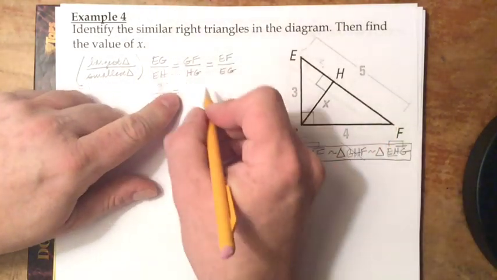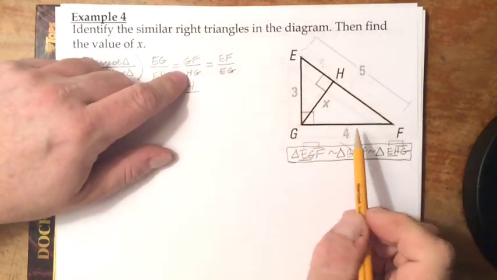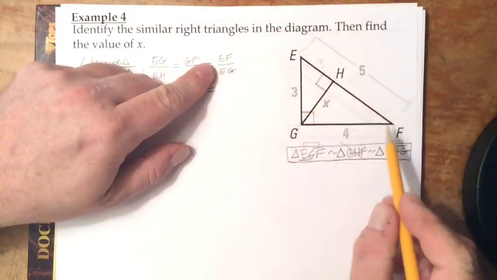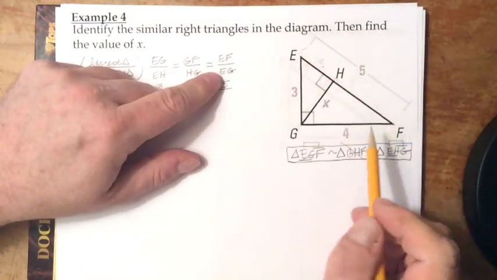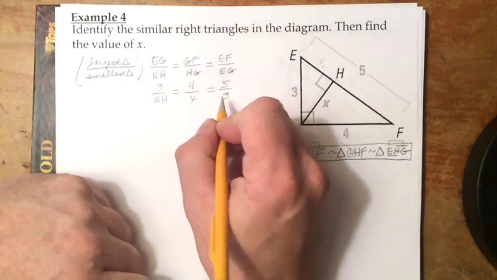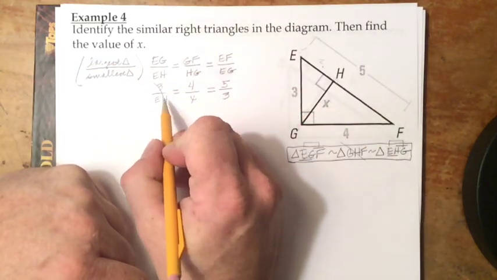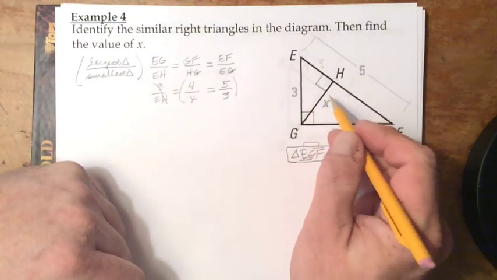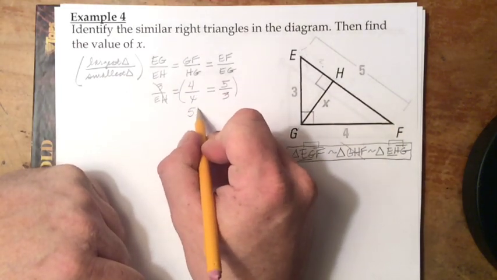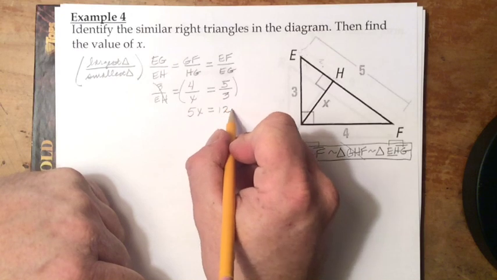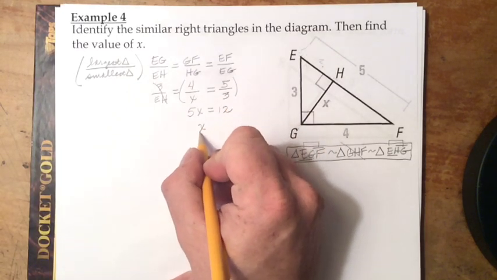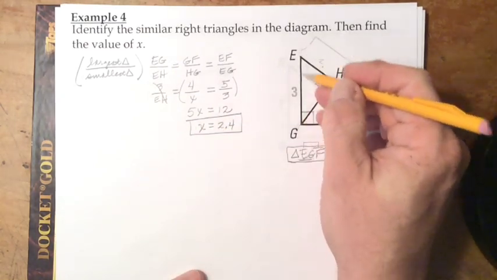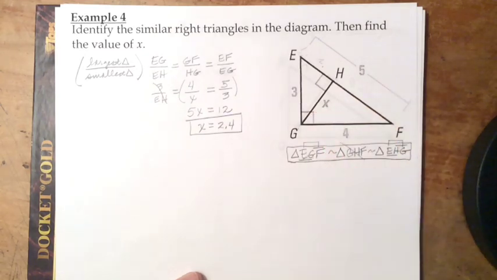GF, which is 4, to HG, which is X, as EF, which is 5, to EG, which is 3. So obviously this ratio we're not using. We're going to use these two, cross multiply, and find how long GH is, the value of X. So when we cross multiply, we get 5 times X, or 5X, equal 4 times 3, which is 12. Dividing both sides by 5, X is going to equal 2 and 4/10, or 2.4. So the length of this altitude for the large right triangle is 2.4 units.